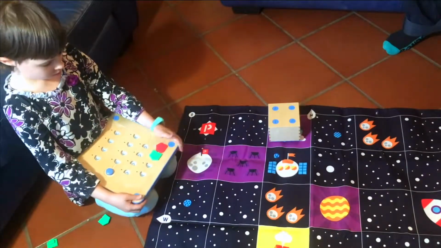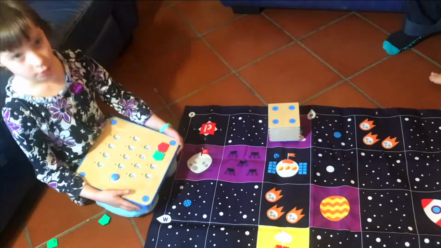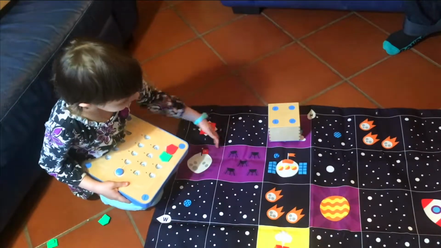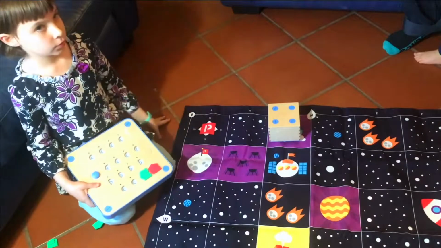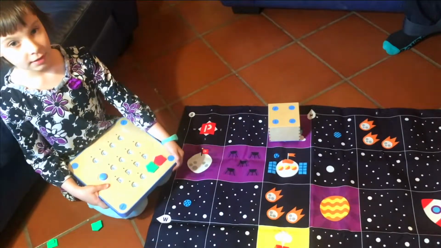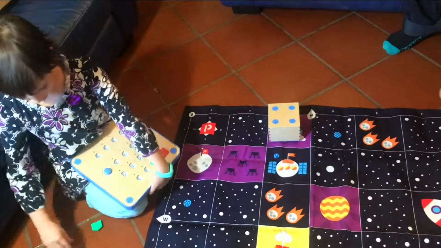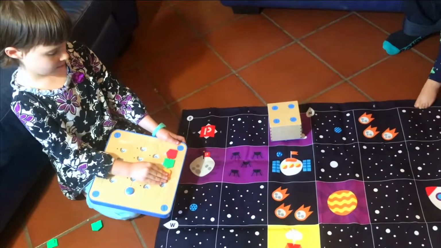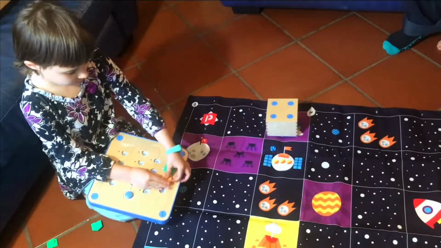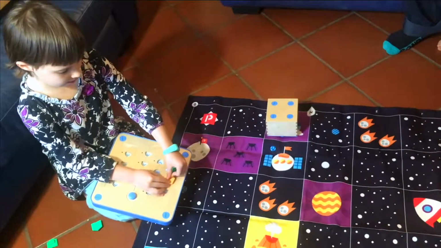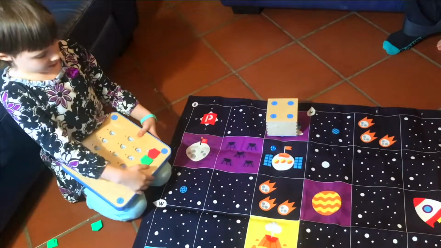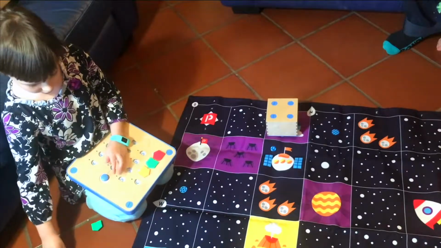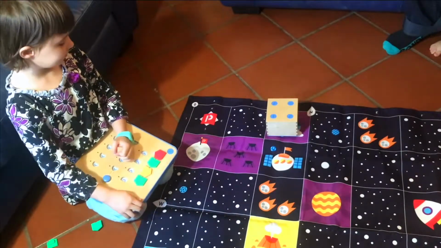So we're already here. So then we will have to turn left. So we get this yellow block. There, that. And then we need it to go forward.